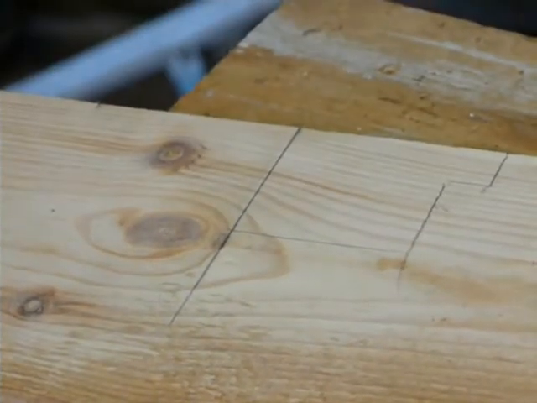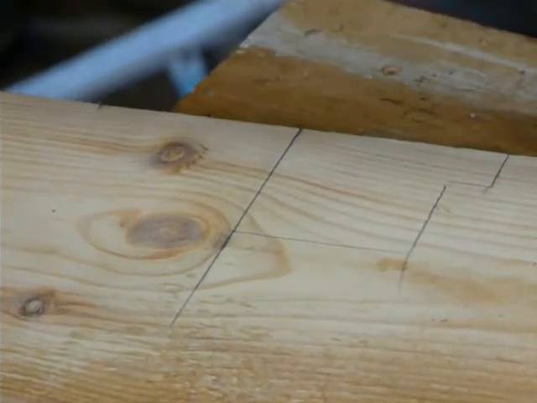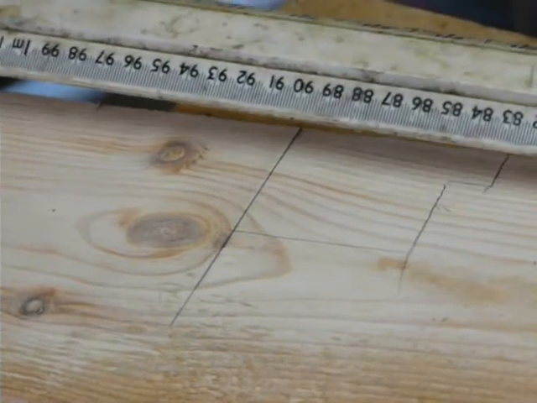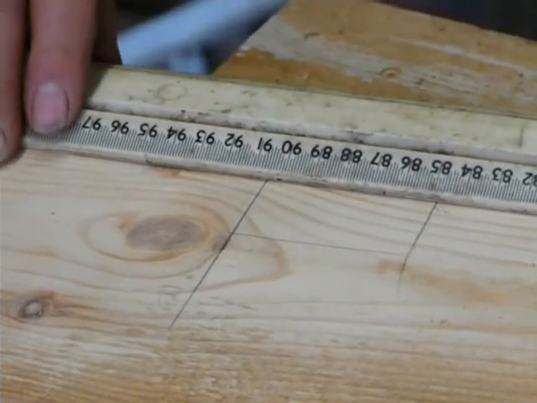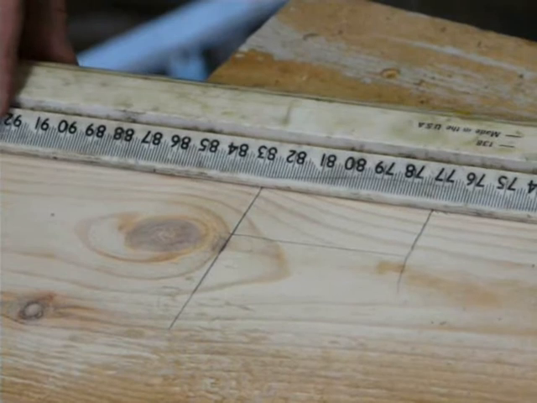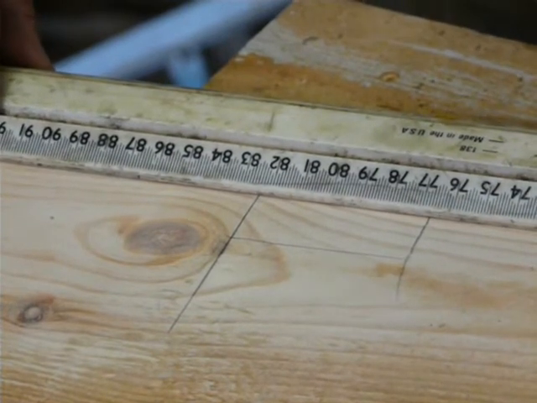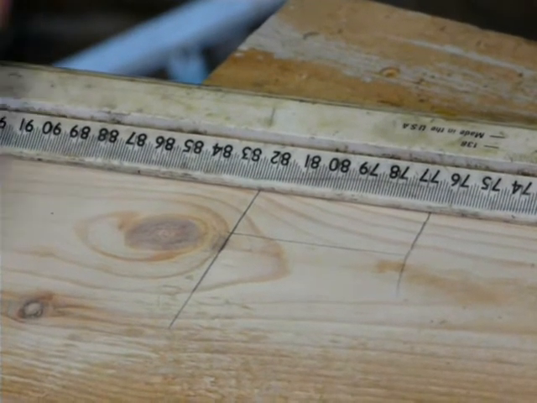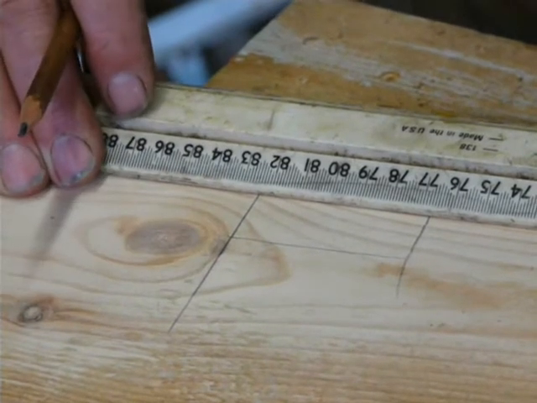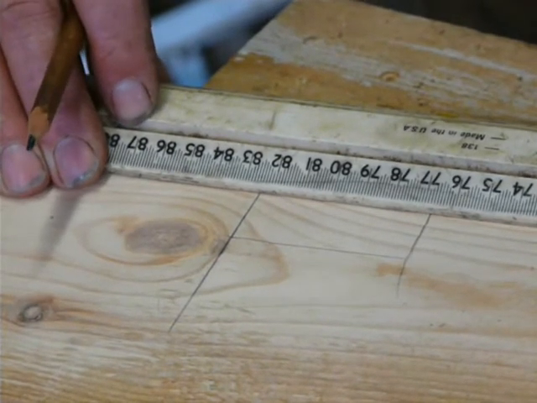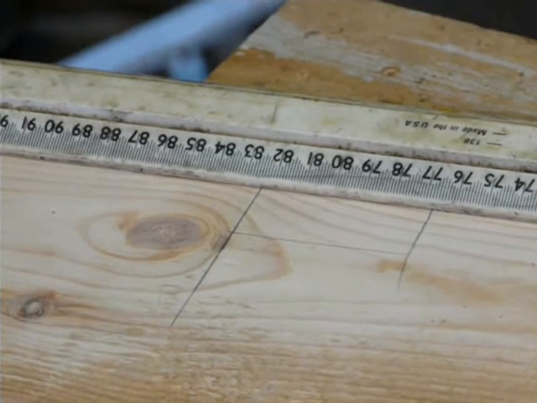For the ease of marking, because the metric side is on this side of the ruler, and if I turn it around you won't be able to see it, we'll line that up with 825, and that line is the bottom of the casement. So then now we'll mark the top.